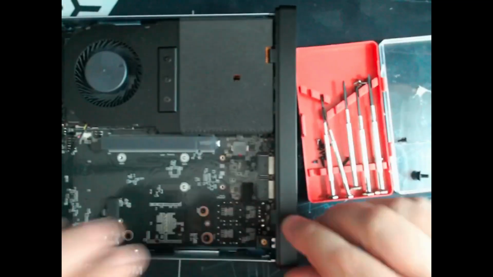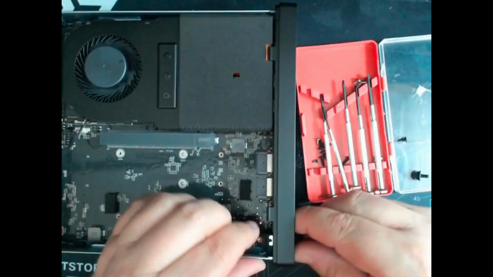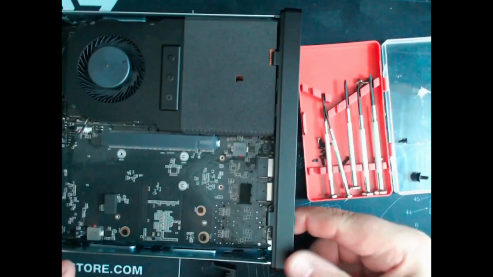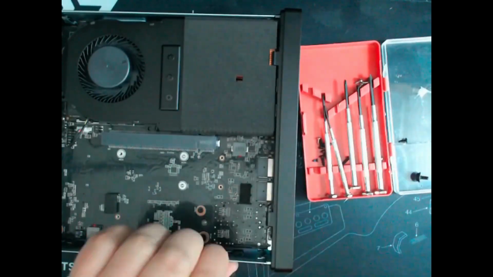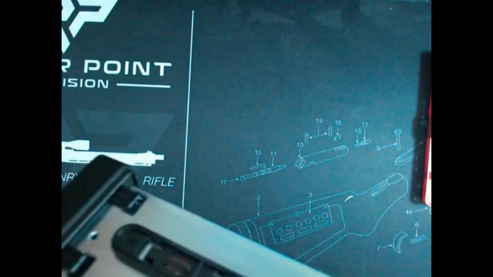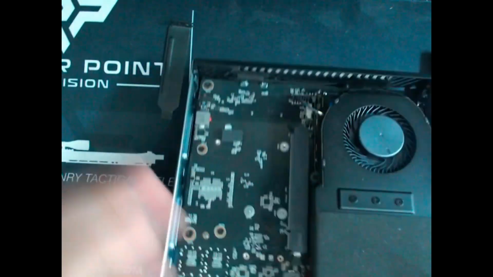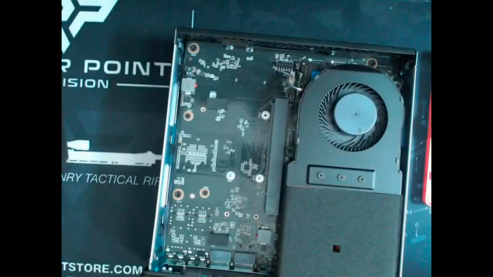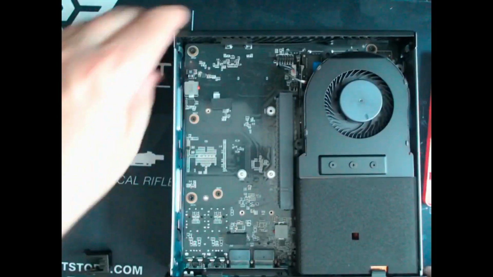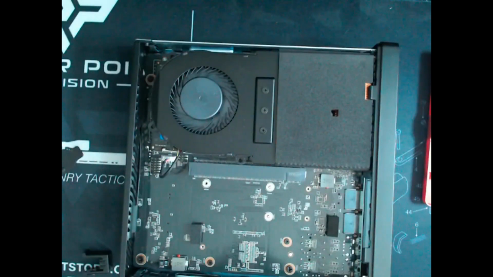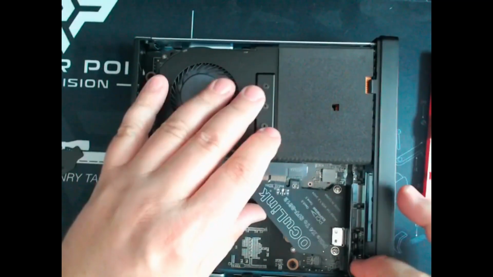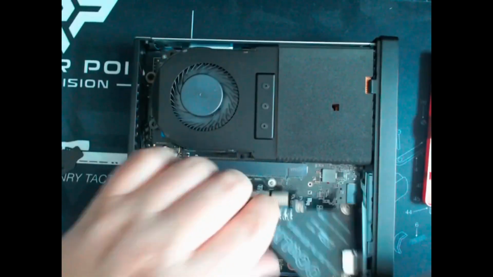So now we should be able to just push that out and pull this out. And then we should be able to get this slot out here. Oh, let's take a look. There we go. Hopefully it didn't damage it. There you go. So the next thing is to get this card in. That's going to slide right in here. I'm going to attempt to slide it right in there.